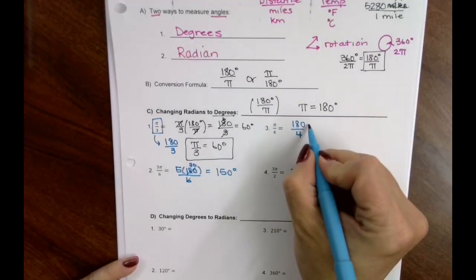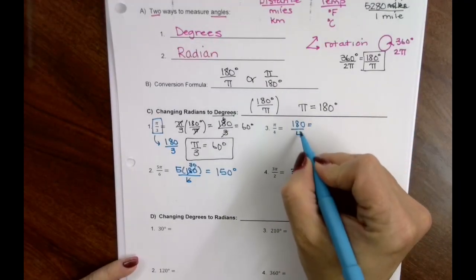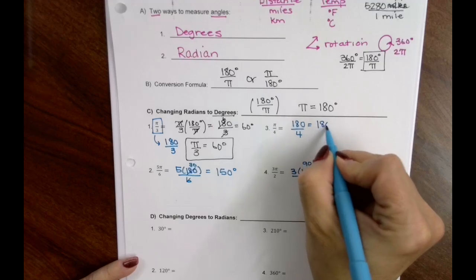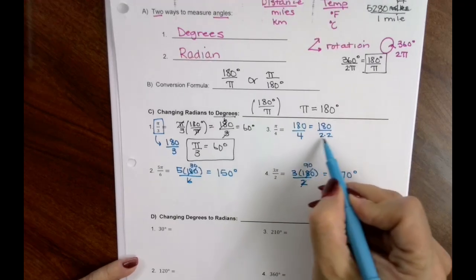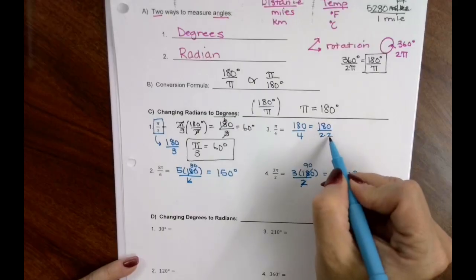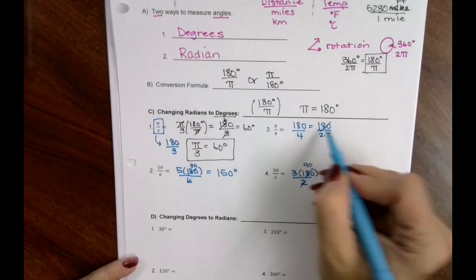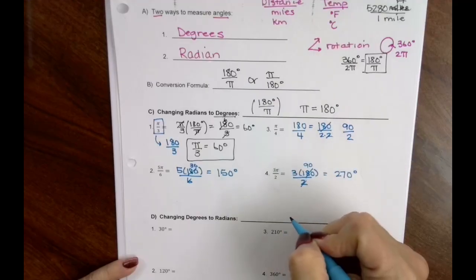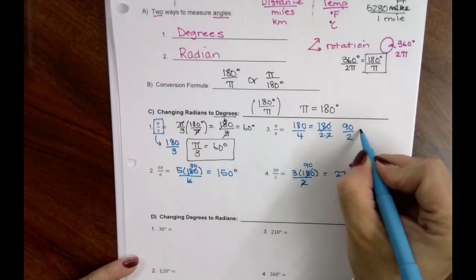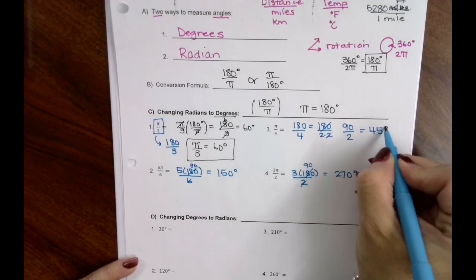So what I'm going to do is I'm just going to say I can reduce both of these by 2. This is the same as saying 180 times 2 times 2, right? So I divide this 4 into 2 times 2. So 2 goes into 180 90 times. So 90 divided by 2. And then I can do it again. What is half of 90? Half of 90 is 45 degrees.